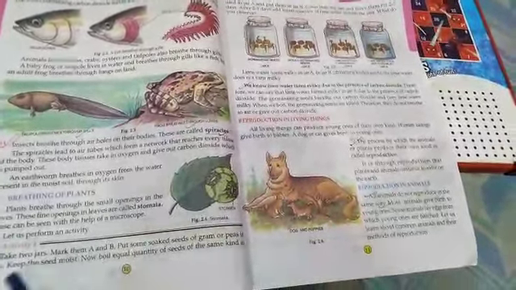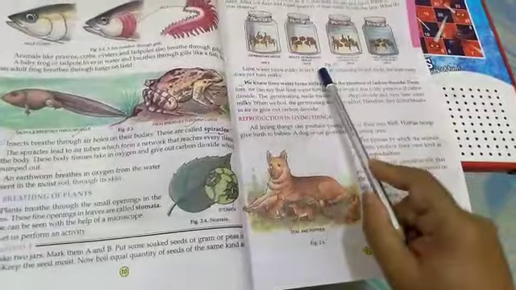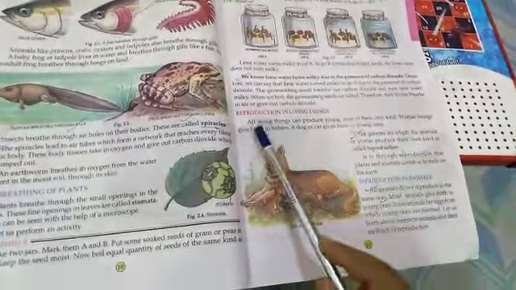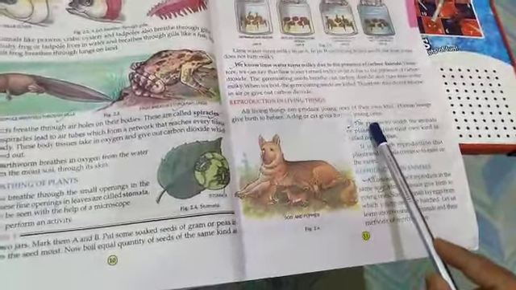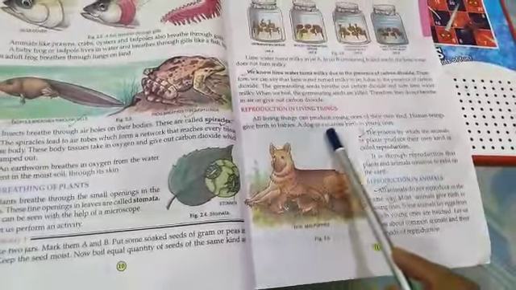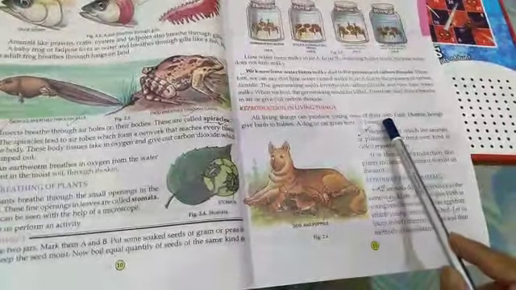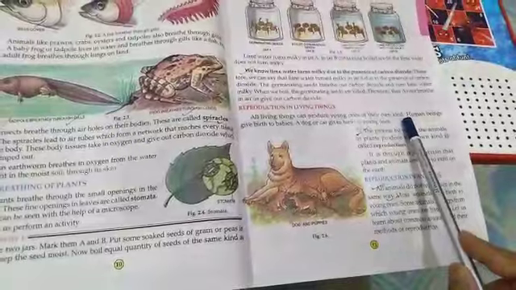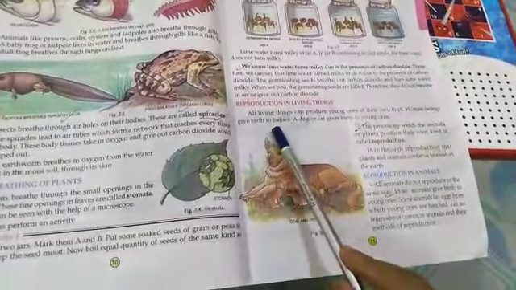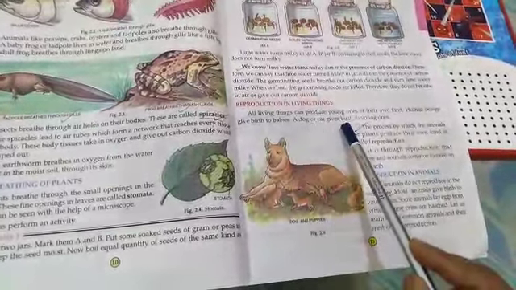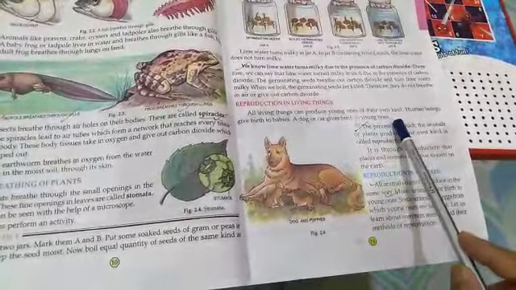So next, activity 1 you have to do at your home. Reproduction in living things. All living things can produce young ones of their own kind. Human beings give birth to babies. A dog or cat gives birth to young ones.